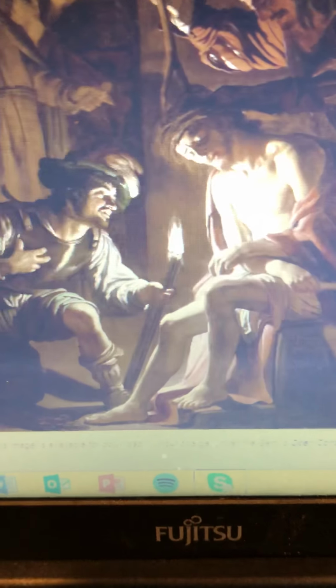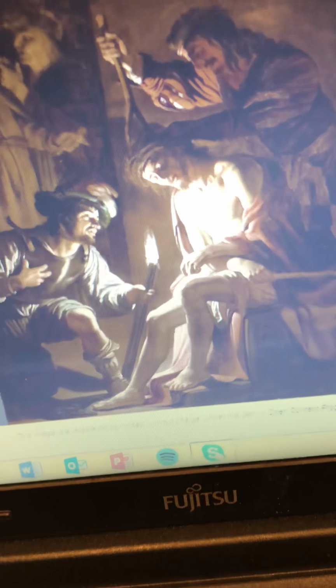The next thing that I really see, after looking at it a couple of times, is the pain and the struggle on Christ's face. Christ just looks like he's been beaten down, battered and bruised, and looks like he's ready to give up. And I don't know, the emotion behind it is just incredible, and the realism behind it.